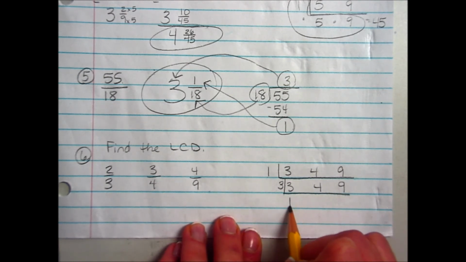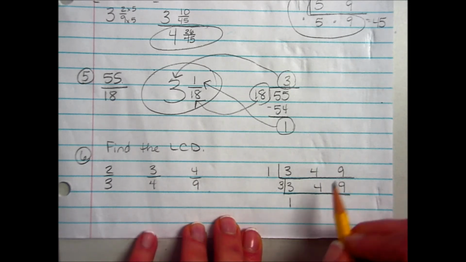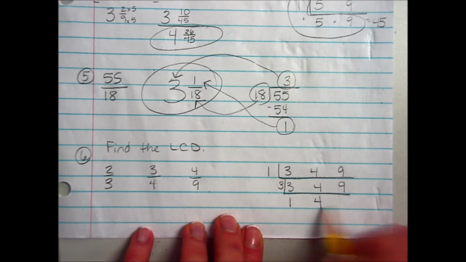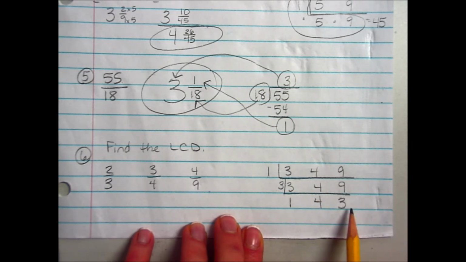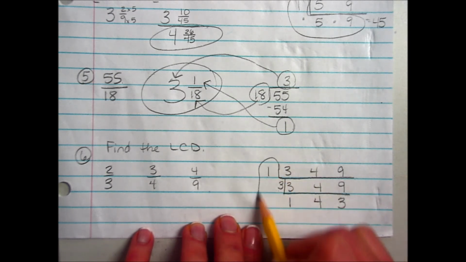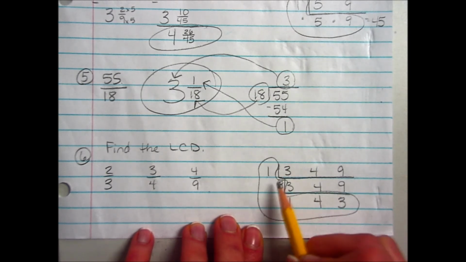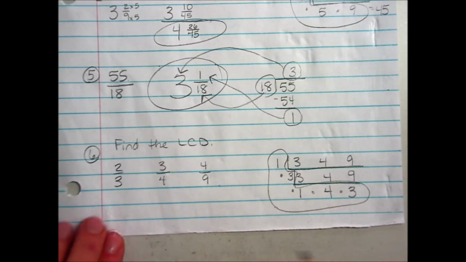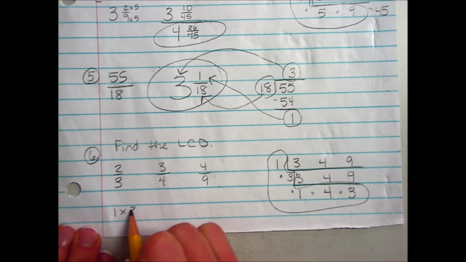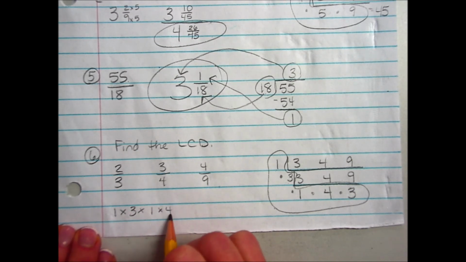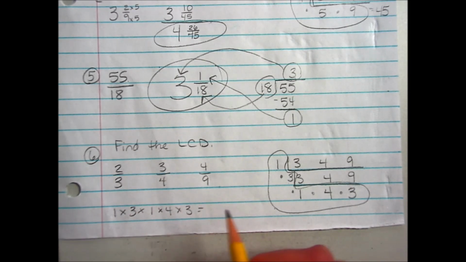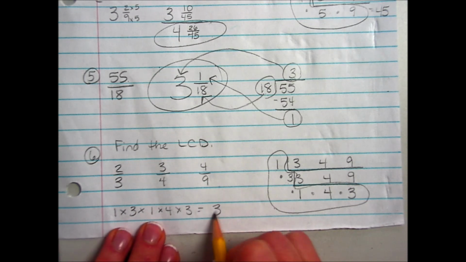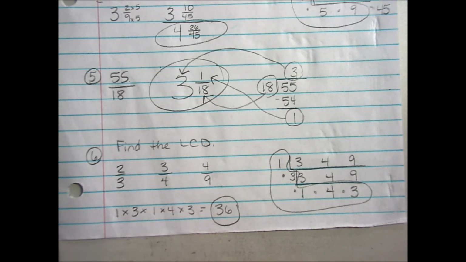And 3 goes into 3 once. We were not pulling anything out of the 4, so I just bring it down. And then the 3 goes into the 9 3 times. Okay, now they're all simplified. So for the least common denominator, I multiply everything here. So I'll be multiplying 1 times 3 times 1 times 4 times 3 to get 36 for my least common denominator.